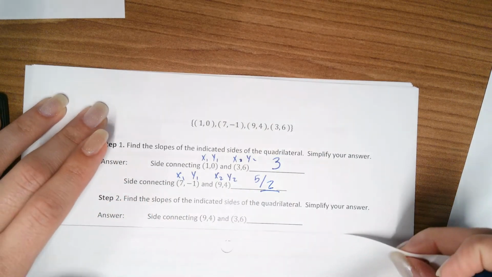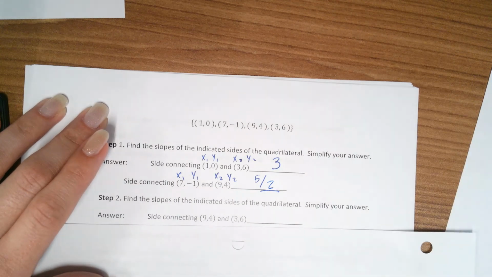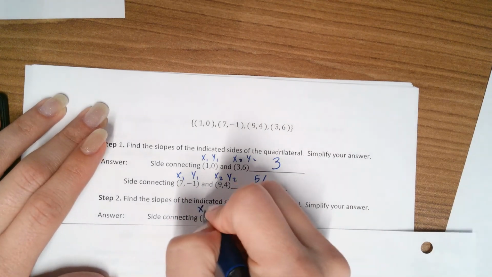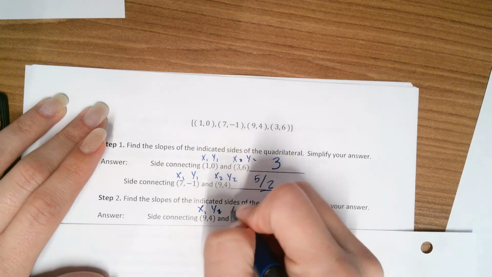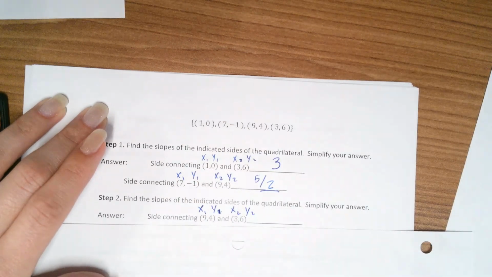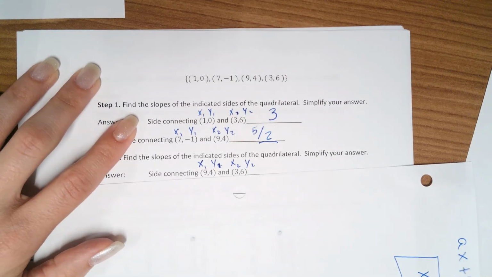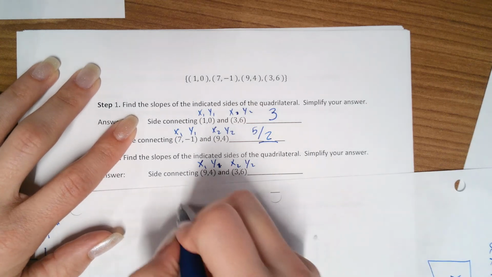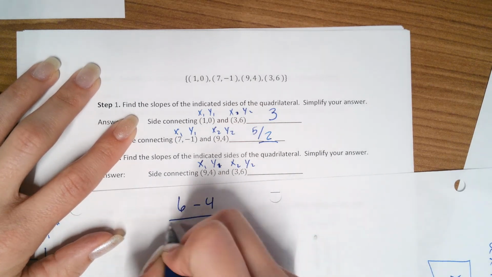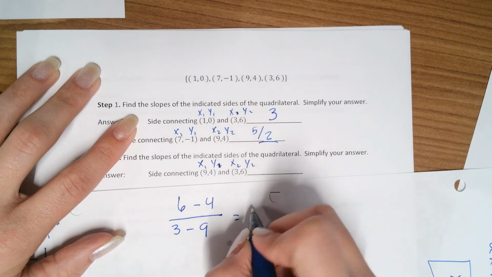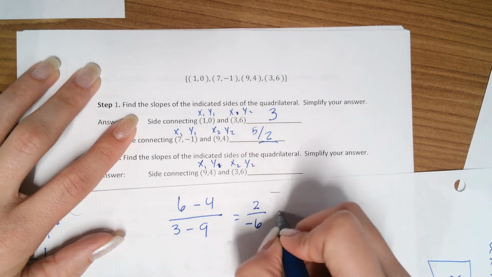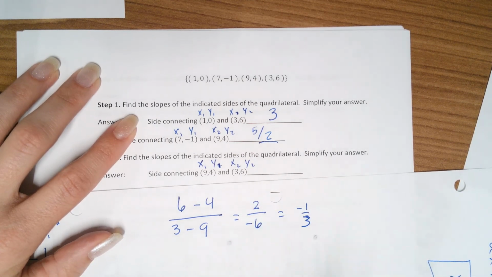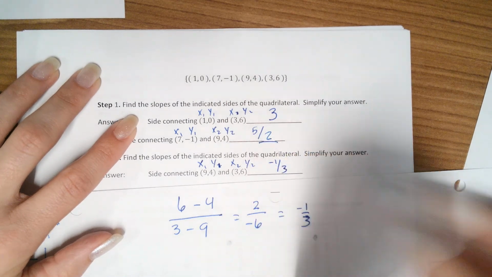All right, so moving on, side connecting (9, 4) and (3, 6). Again, label x1, y1, x2, y2. Let's plug the values in. So I'll have 6 minus 4 over 3 minus 9 gives me 2 over negative 6, which is negative 1/3. So this is negative 1/3.